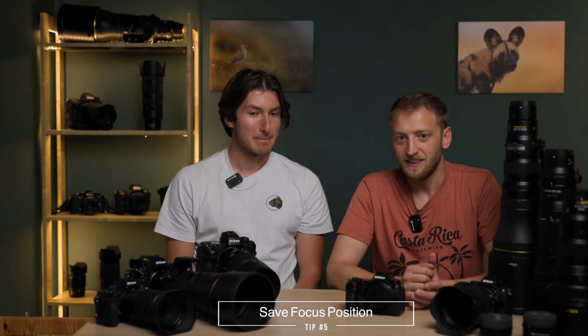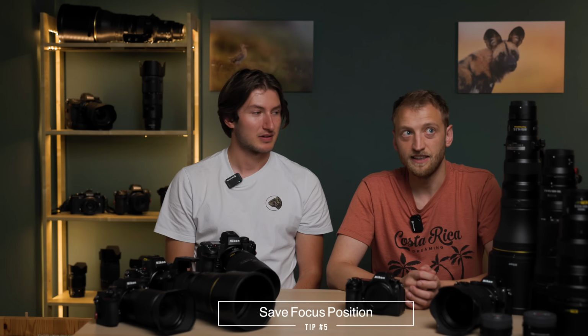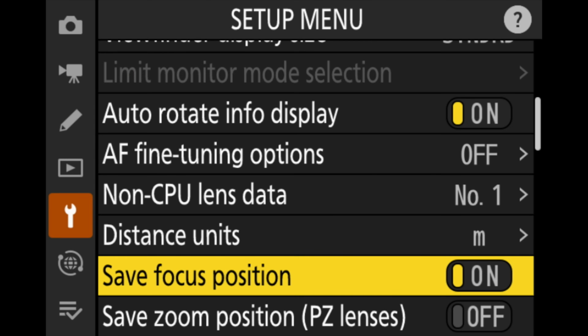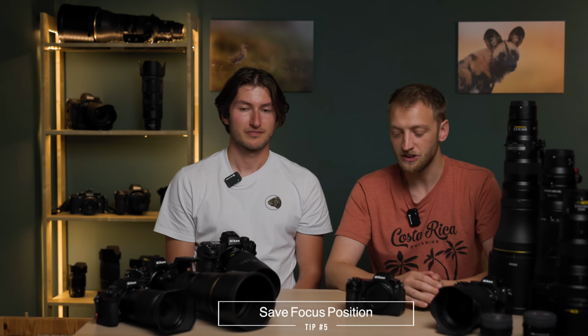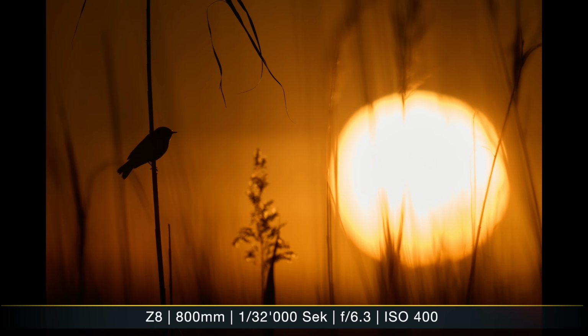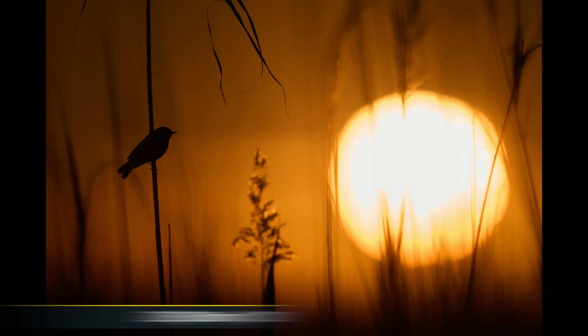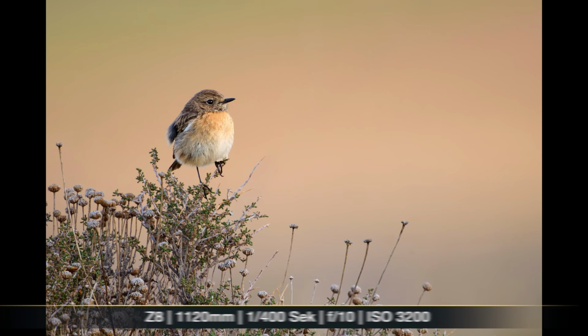And this is basically, I think it's called save focus on power off, not save a distance, but on power off. And it just keeps the focusing distance in the same position. And Nicholas, you mentioned before, when you want to switch off the camera for saving battery. But if you run out of battery and you need to replace the battery, it's the same thing.